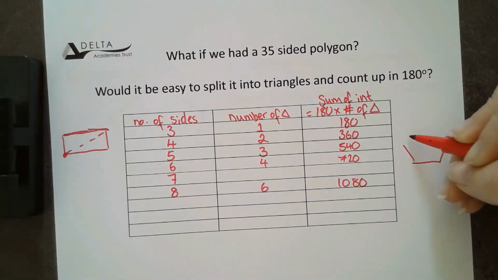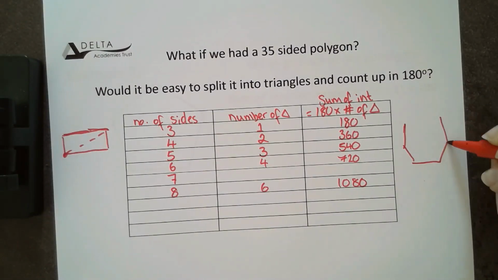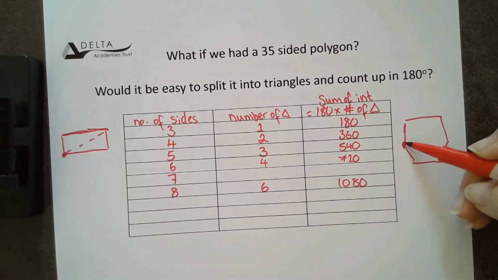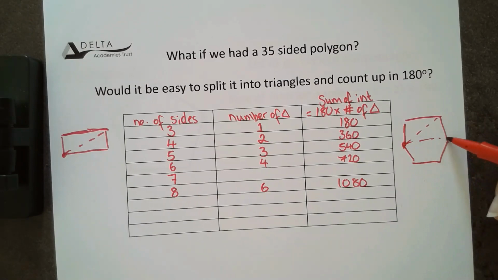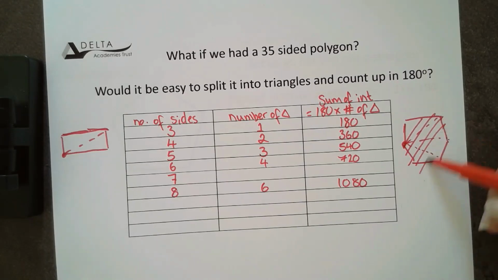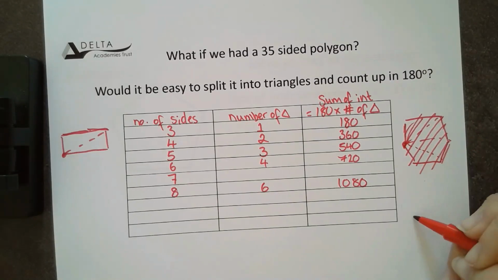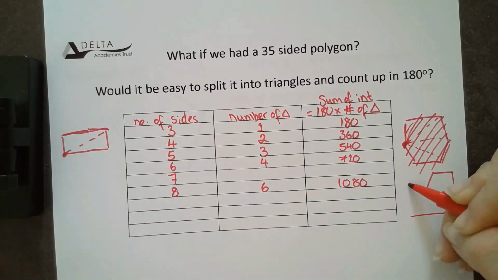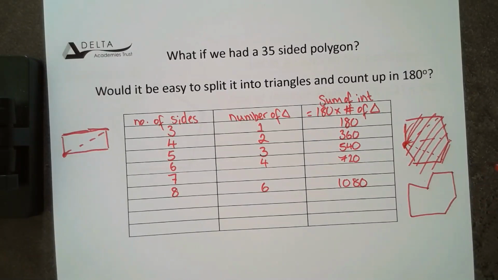1, 2, 3, 4, 5, 6. Let's go 7 across there. So I'm going to start with this vertex that isn't particularly well drawn. I've got 1, 2, 3. Oh, I've drawn a hexagon, that's why. Let's try again. Right, not a regular one, but it'll do.